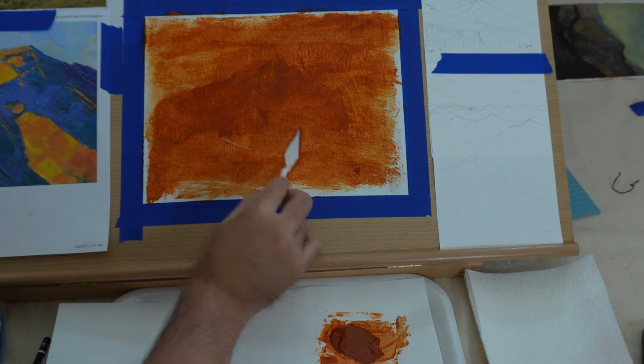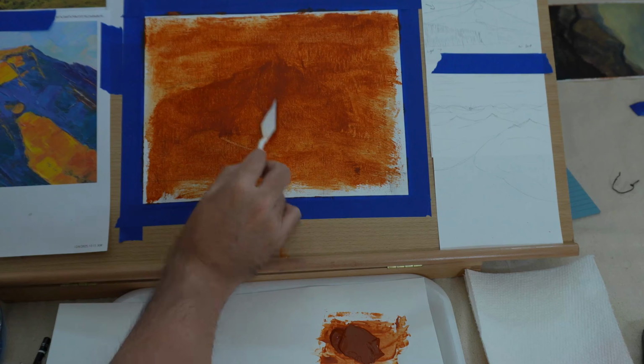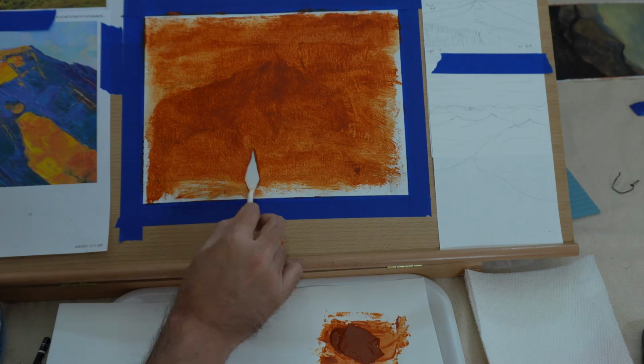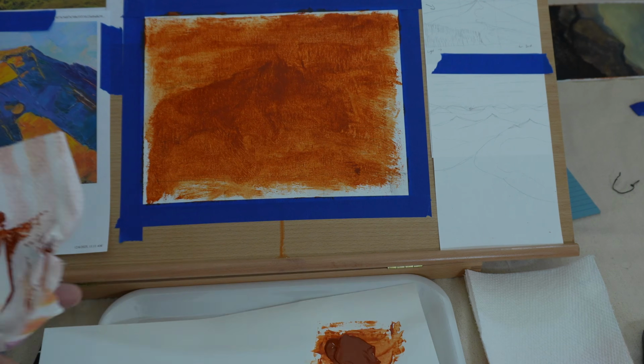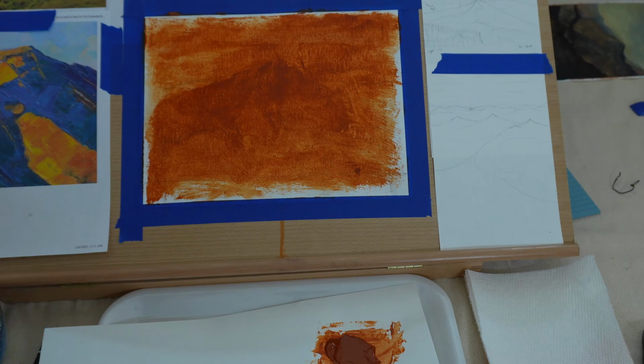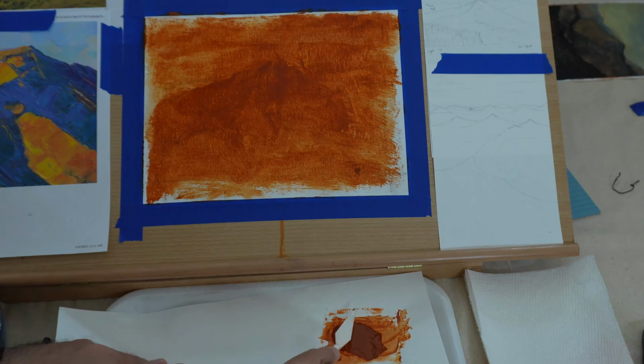See how I just scraped that paint away by accident? I have to be very careful because as it's beginning to stick, I am beginning to feel the urge to apply more pressure. When I feel that, what I should be doing instead is actually cleaning my palette knife and grabbing more paint. Again, just rolling it gently through. A little bit too much. That's okay.